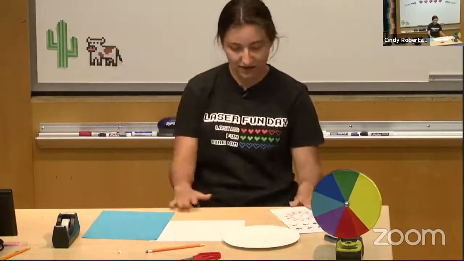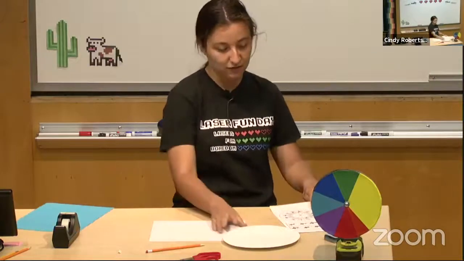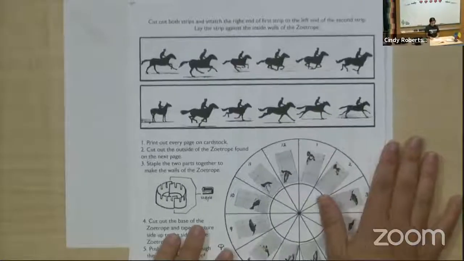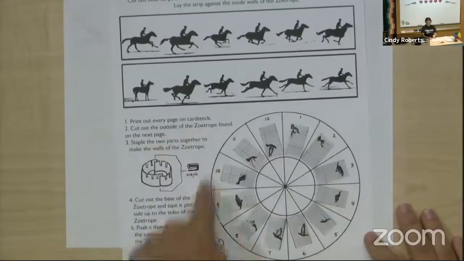Okay, so we're gonna start with our printouts. Let's start with the first page. Here we have, this is the base of our zoetrope.